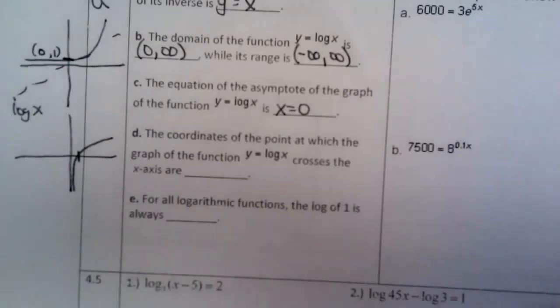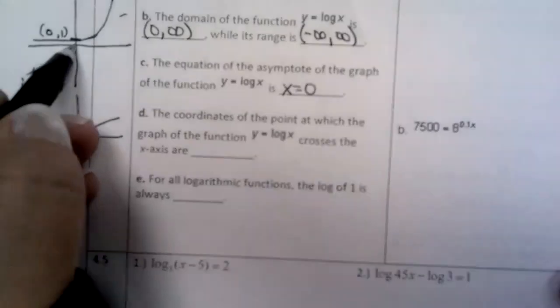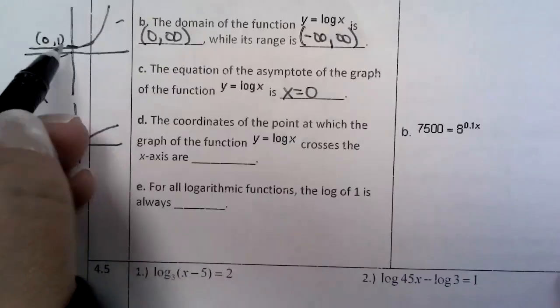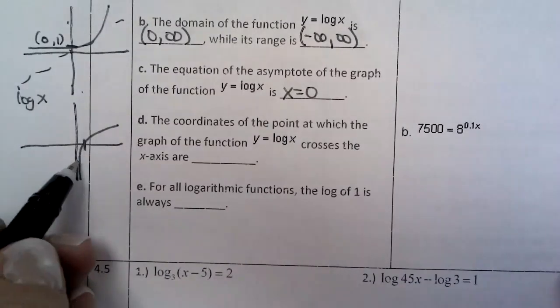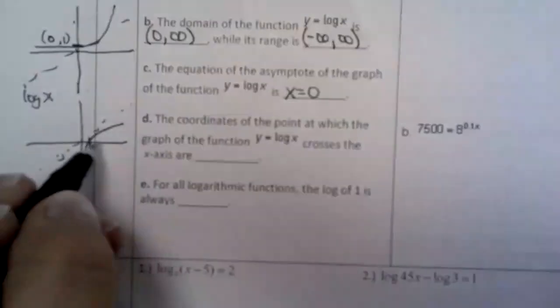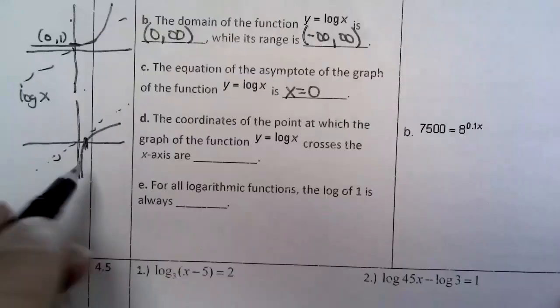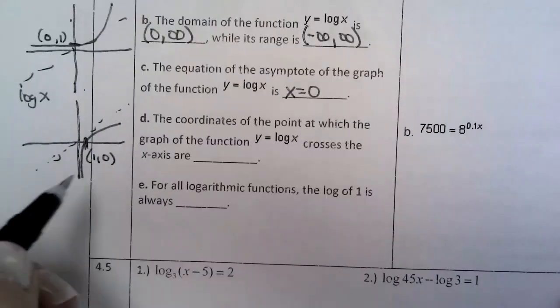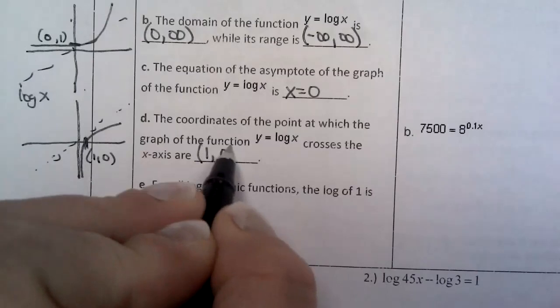The coordinates where it crosses the x-axis: in my exponent, it crossed the y-axis at 0, 1, but here, now that I've done the inverse, a reflection, remember a reflection changes your x and y values, so now it's going to cross the x-axis at 1, 0.